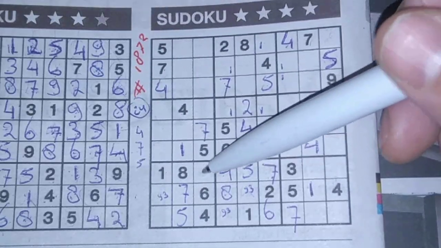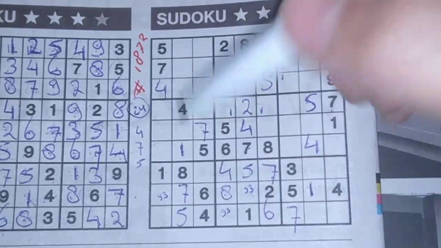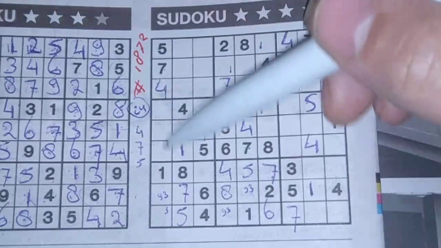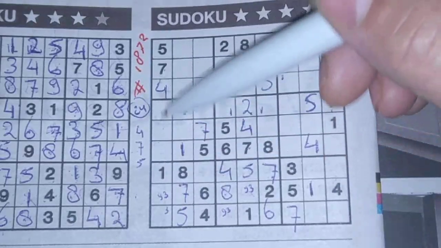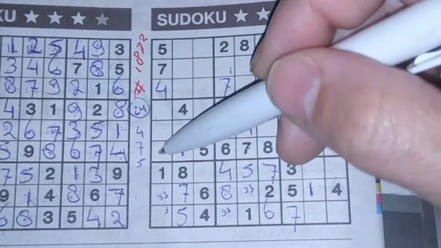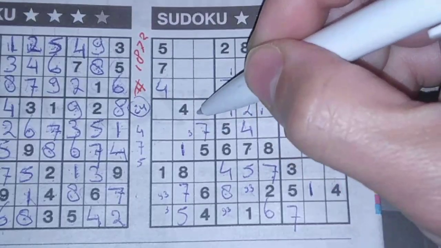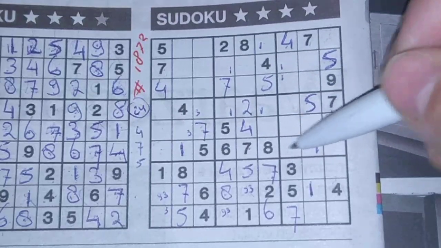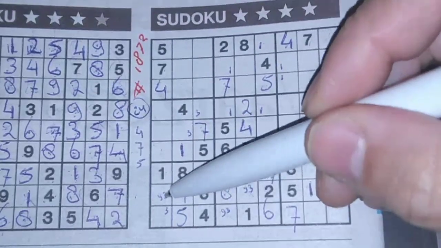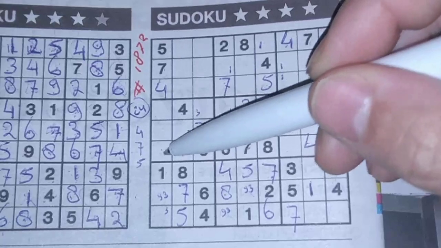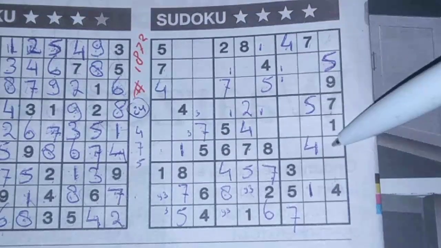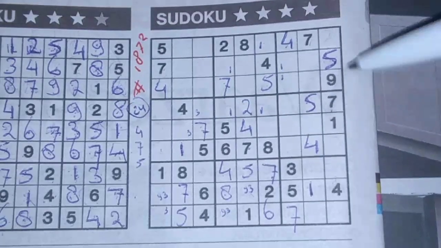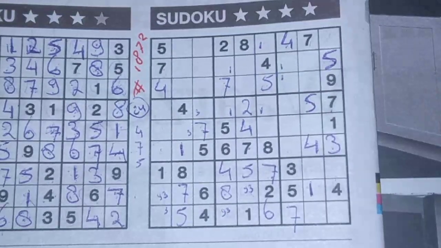2, 9. Here cannot be a 3, so the 3 goes in these 2 boxes. Alright, so we have a 3 here, so those 3 boxes cannot be a 3. These 2 boxes could be a 3. This cannot be a 3, so those 2 boxes, yes. We have a 3 here in one of those 2 boxes, so this box cannot be a 3. In this row, we need a 3. That box cannot be a 3, so 1 box left for the 3 should be here.